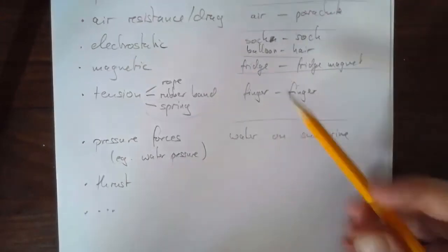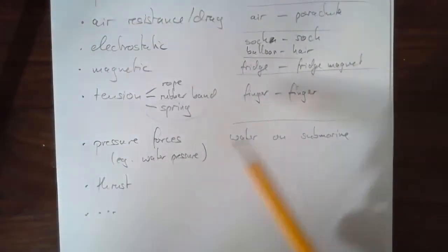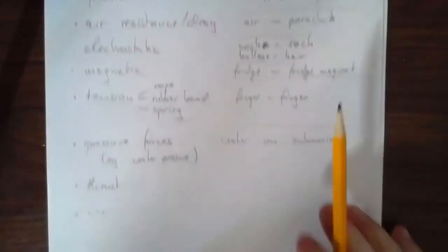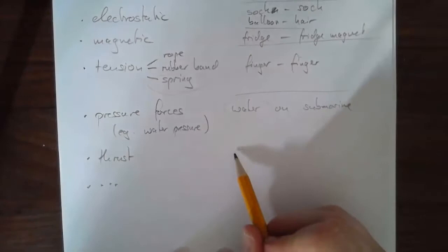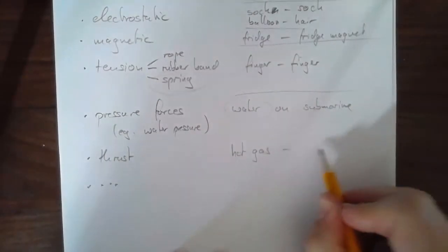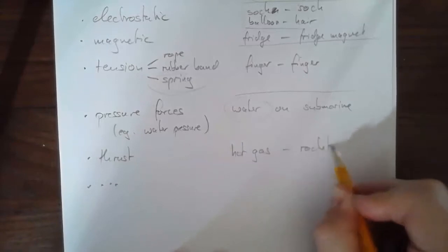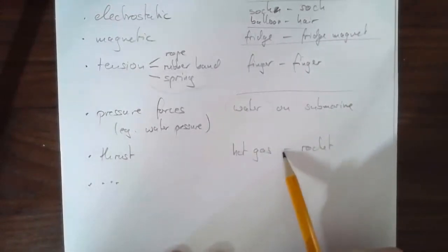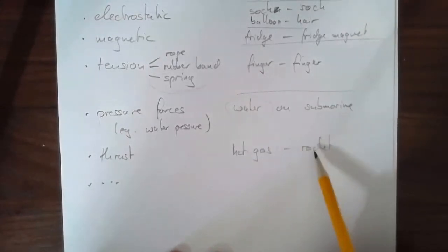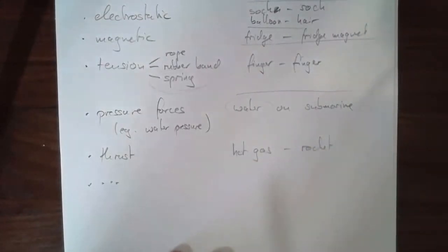It's a bit more difficult to see the two-way process if one of the two things is a fluid, like air or water. Thrust, well, this would be hot gas on the rocket, right? The thruster engine has hot gas getting pushed out the back, while the hot gas pushes back against the rocket, pushing it forward.